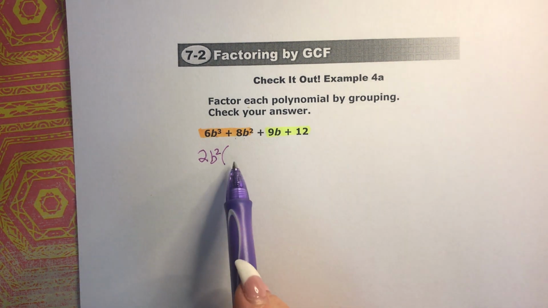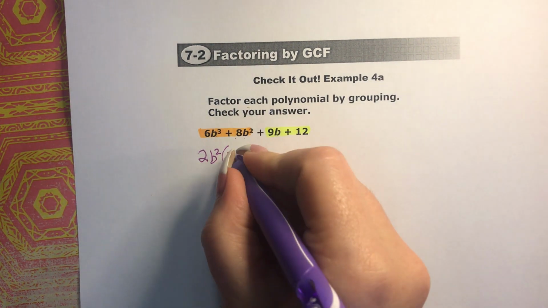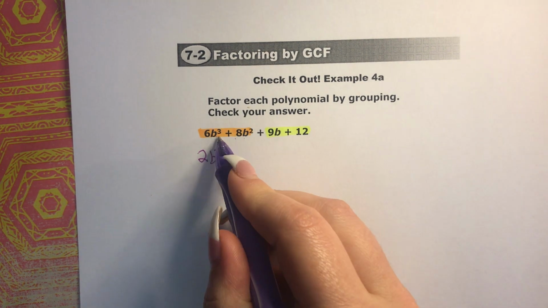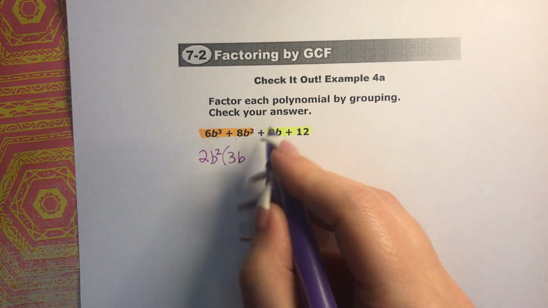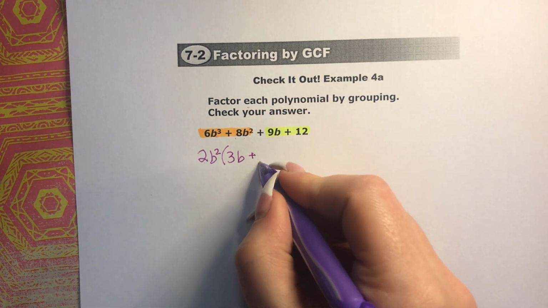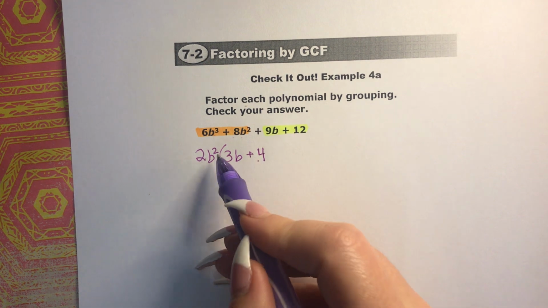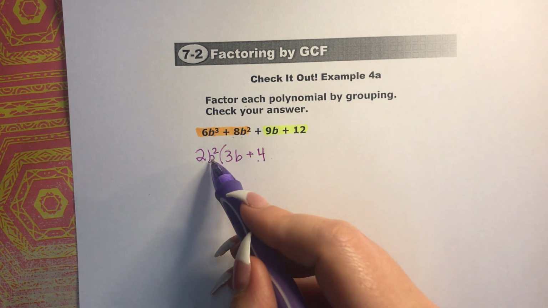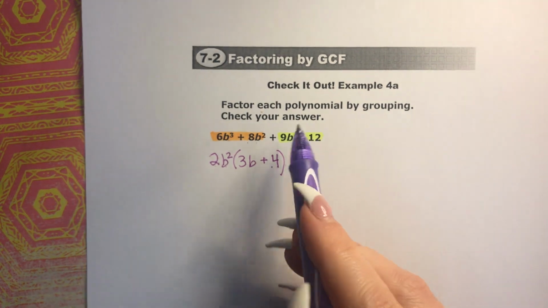And then we have to fill in here. So 2 times what is 6? 2 times 3. B squared times what is b cubed? You need a b. And then we need a positive. 2 times what is 8? That would be 2 times 4 is 8. And then b squared times what is b squared? Well, b squared times 1 is b squared. We don't need to write the 1. So there we have it.